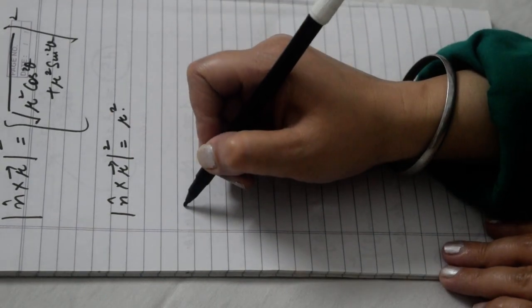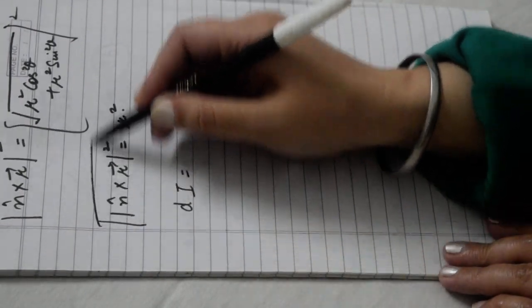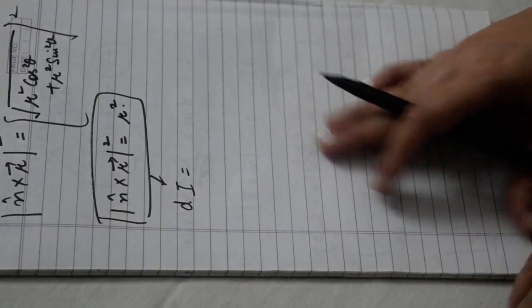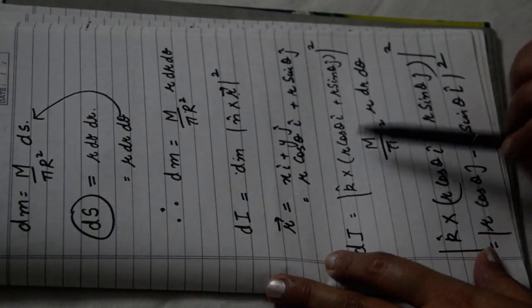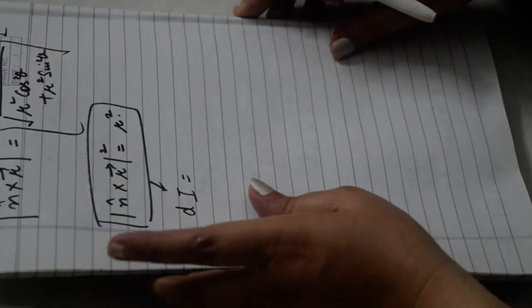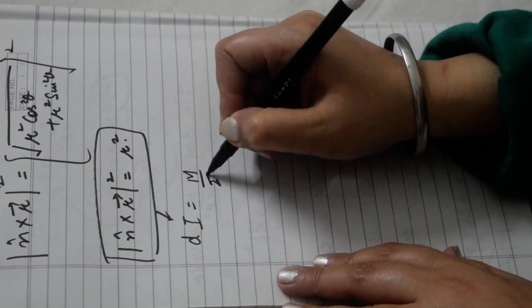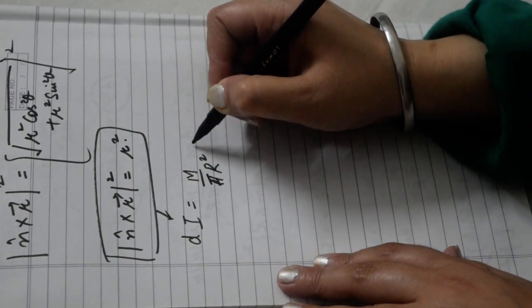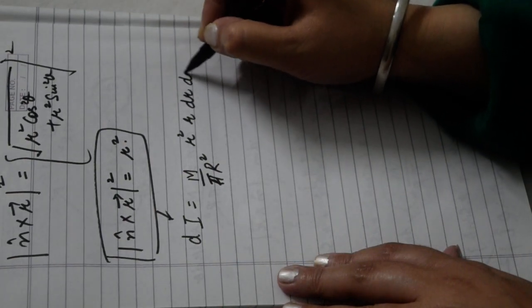So n cap cross r squared comes out to be r square. Again substituting this value in dI, as discussed in the previous page, my result will be dI is equal to M over pi R square, small r square, r dr d theta.